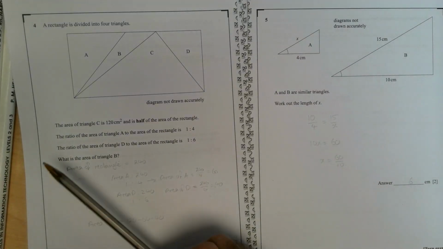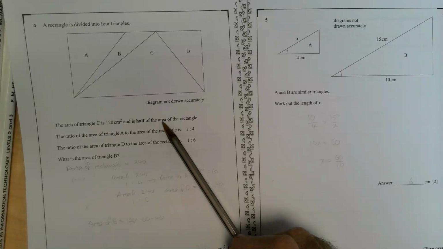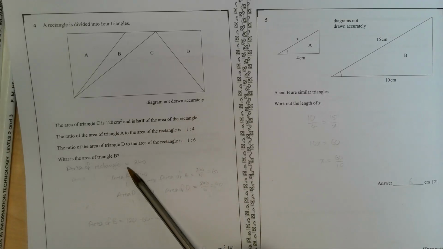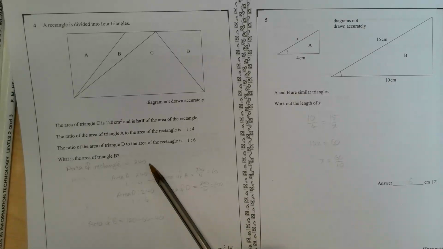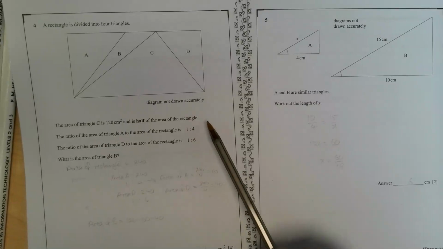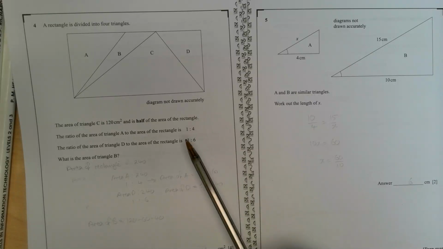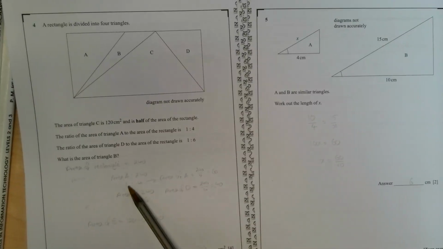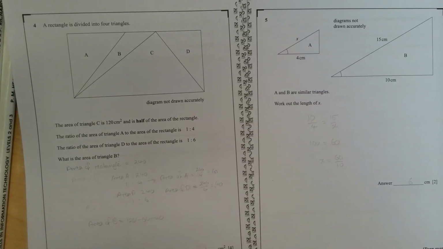Okay, the area of triangle C is 120 and is half the area of the whole rectangle. So that means the whole rectangle must be 240. The ratio of the area of the triangle to the area of the rectangle is 1:4. So 1:4 is the same as 240 to A, so to work out A, I need to divide 240 by 4: 60.